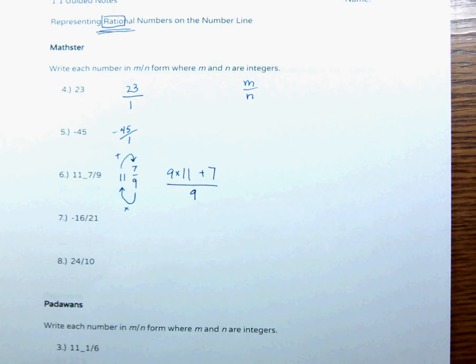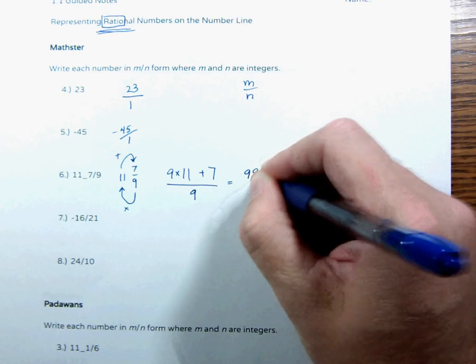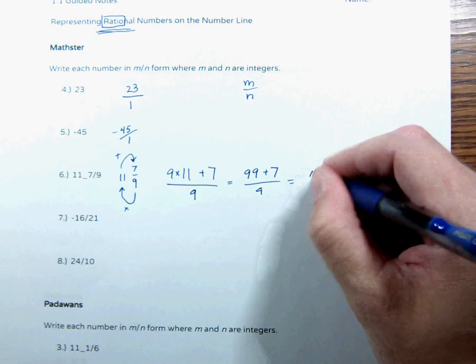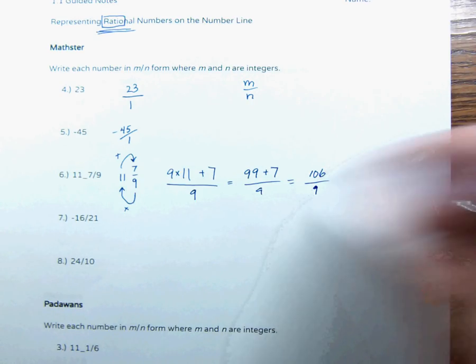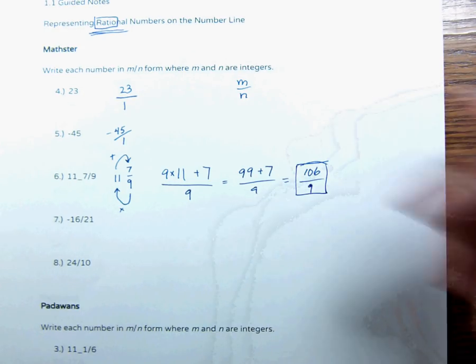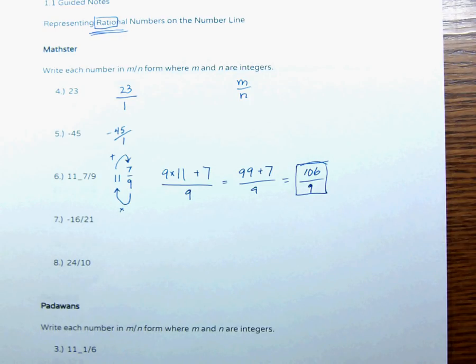So this is 9 times 11, which is 99, plus 7 over 9, which is 106 over 9. And now we are in m over n form.